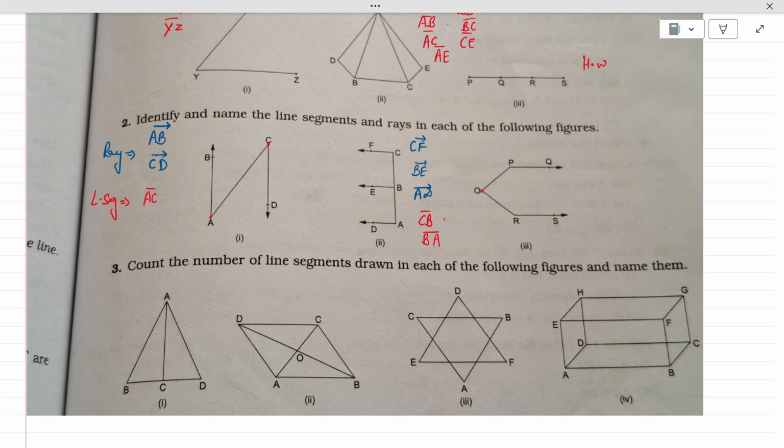In this case, O is fixed, P is fixed. So our OP is a line segment. O is fixed, R is fixed. OR is a line segment. OP and OR are the line segments.